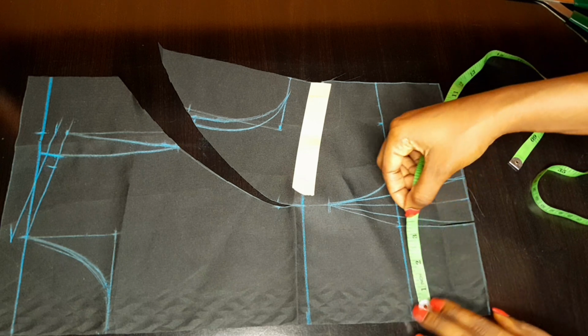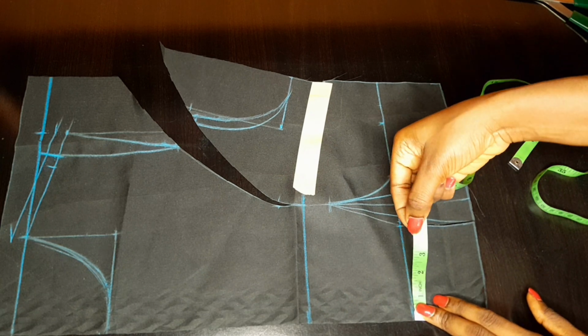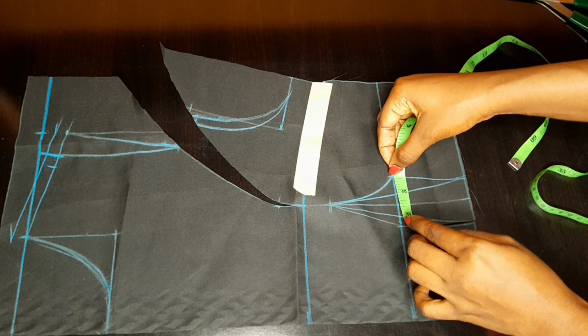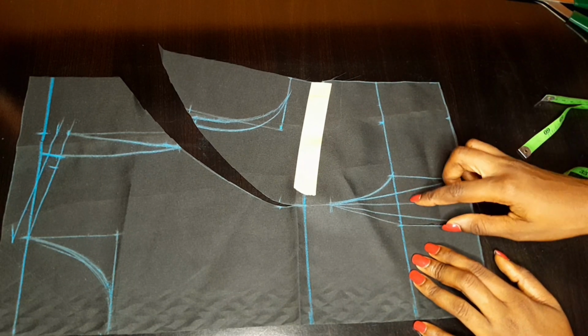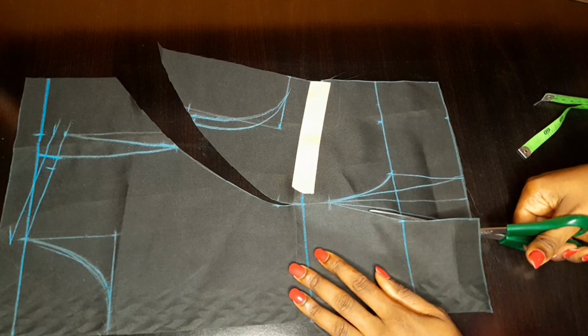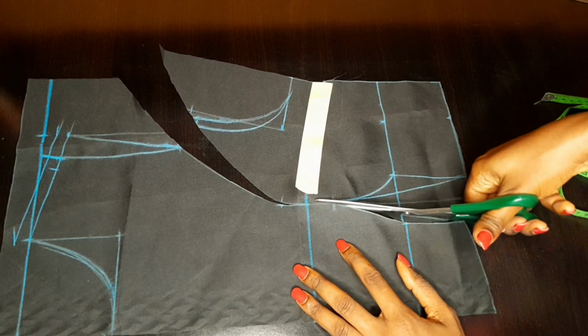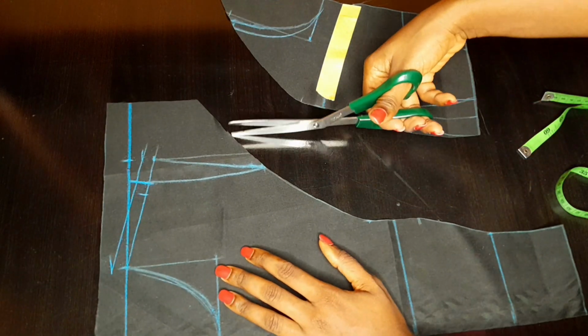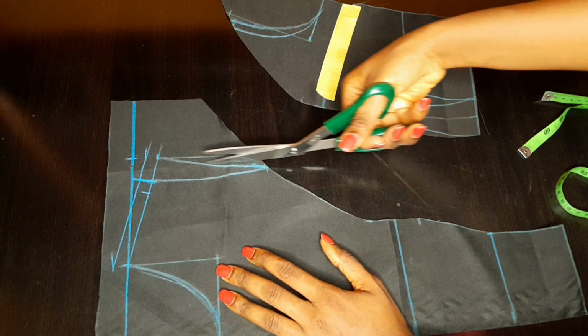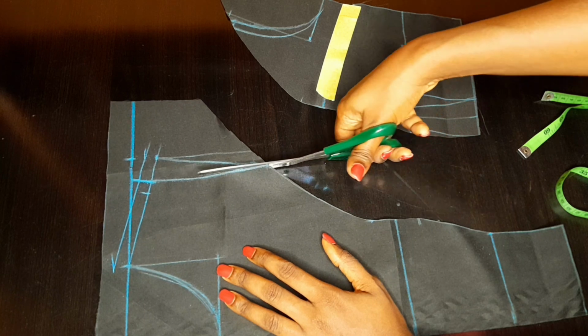So by the time you measure like this and you have less or more, it means you did not contour our underbust very well. I have 8 and a quarter, which is exactly our underbust measurement divided by 4. So it means I contoured that region very well. Remember, this is just a pattern. I have not added seam allowance to it yet.